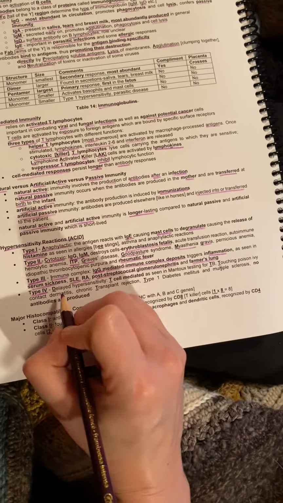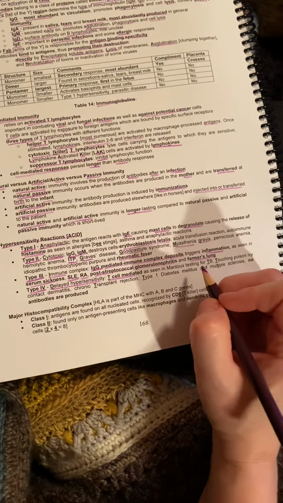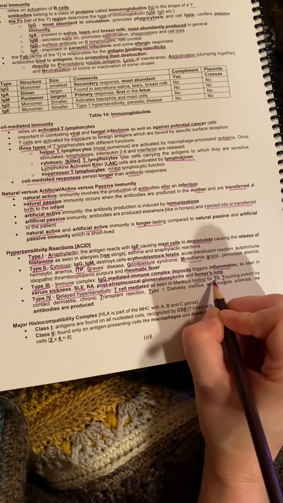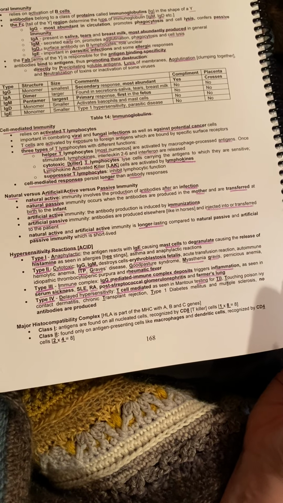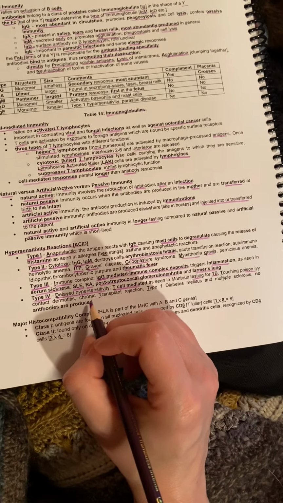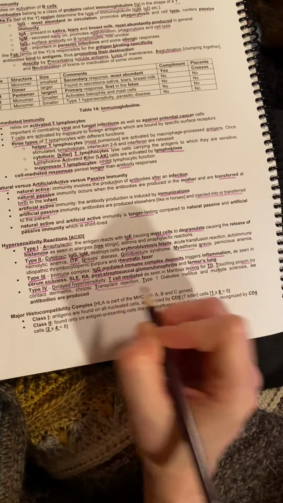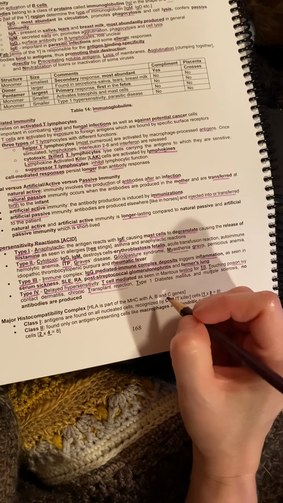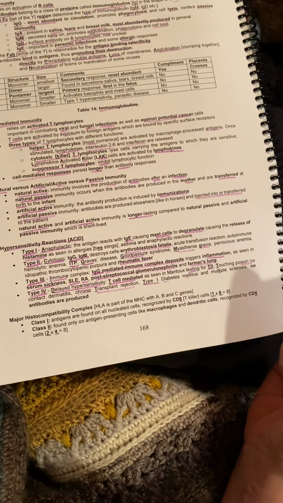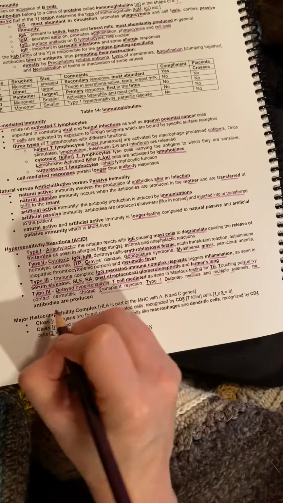Type 4, delayed hypersensitivity, T-cell mediated, as seen in Mantoux testing for TB, touching poison ivy, contact dermatitis, chronic transplant rejection. Oh, that's so sad. Type 1 diabetes mellitus, and MS. No antibodies are produced.